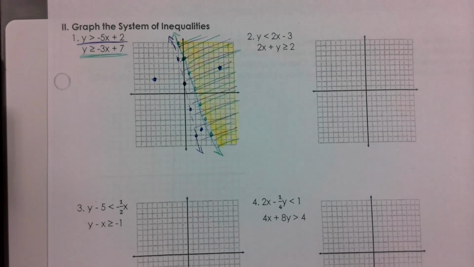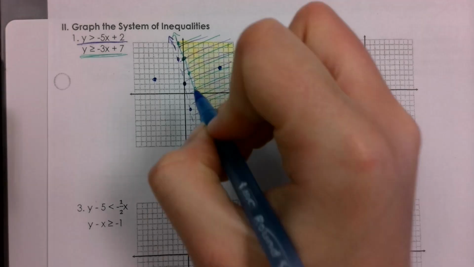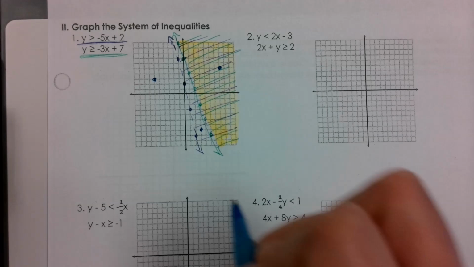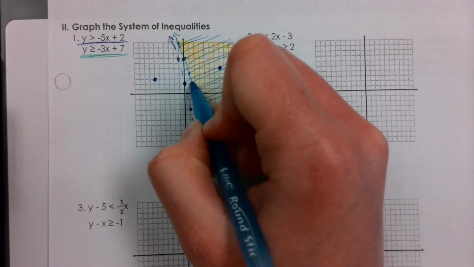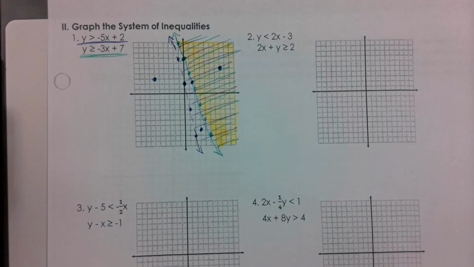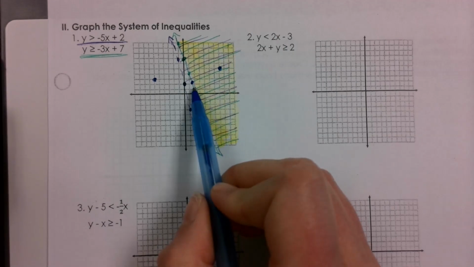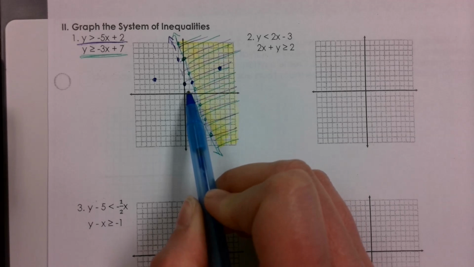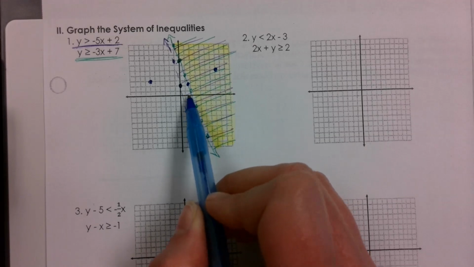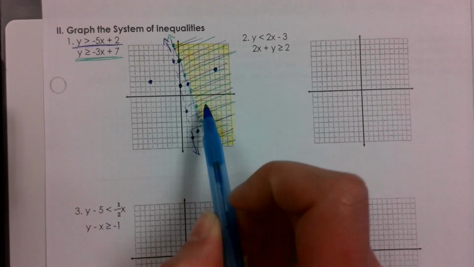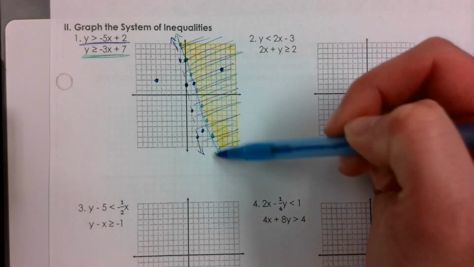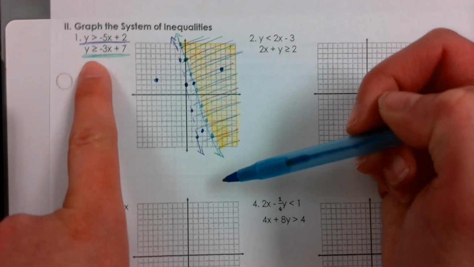Is that okay? What if we had a point right here? I'm talking about this point right here. Could that work for our solution set? Why? Still in the shaded area. And this is a solid line, right? My green line was solid because we had the equal to there. So that means that anything that falls on that line works.